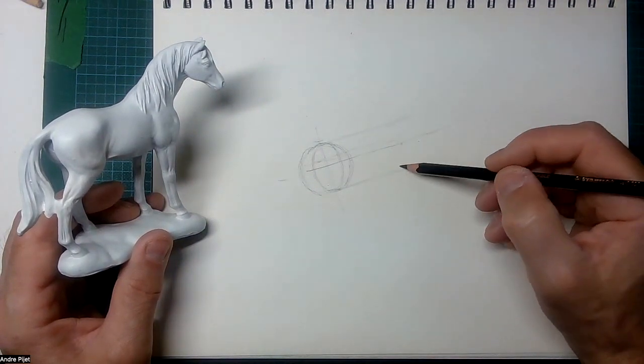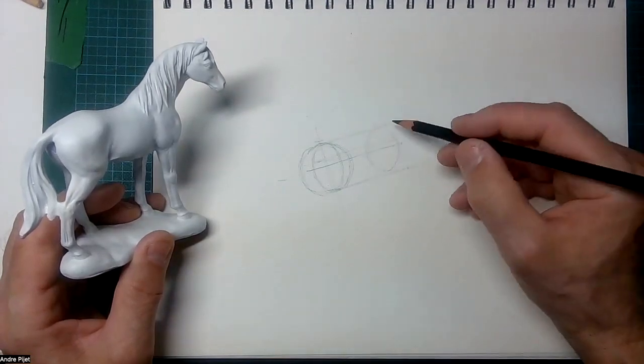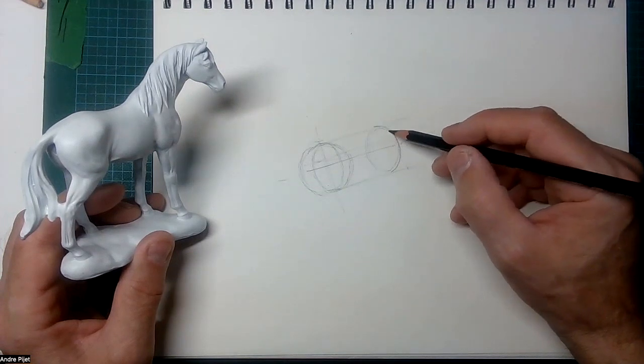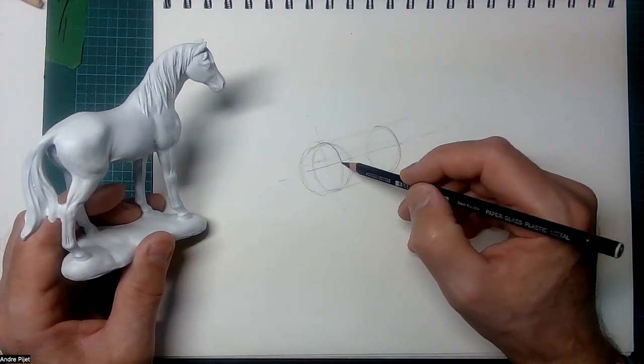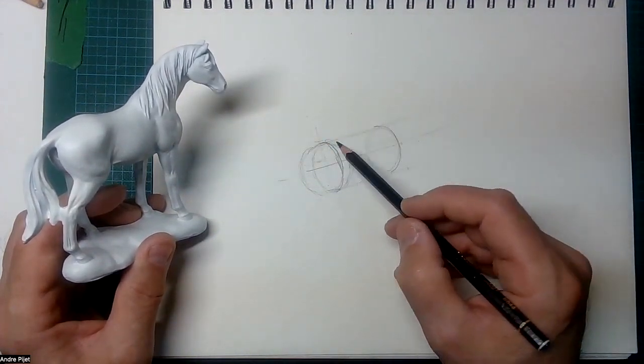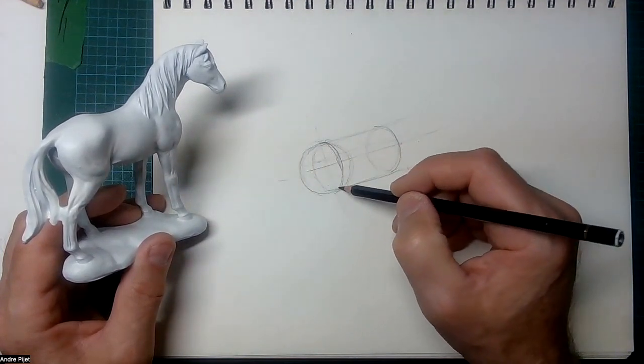So I'm going to have the same ellipse over there, something of this kind. And I'm going to have one cylinder here and another cylinder here. And that's the cylinder, I see it. And this is the rest of the sphere.